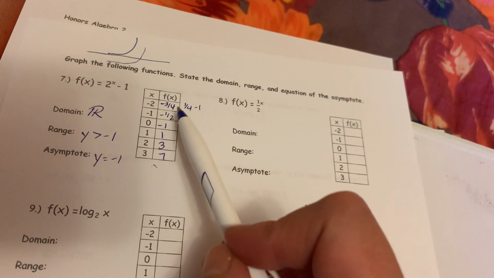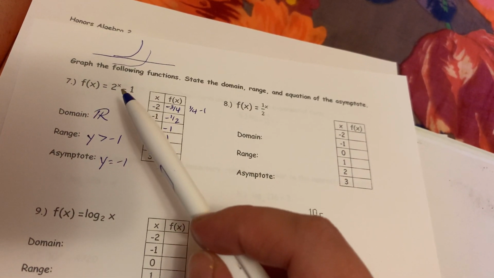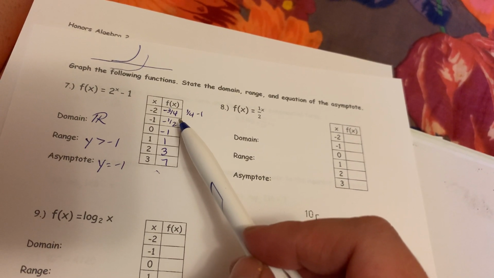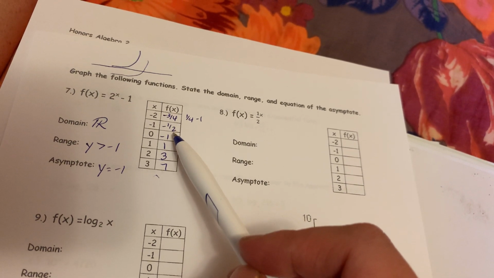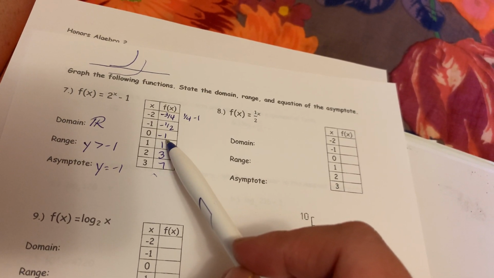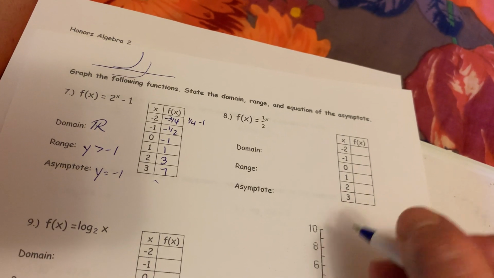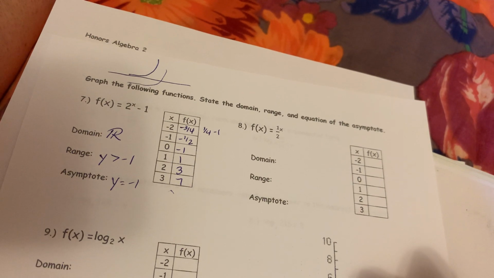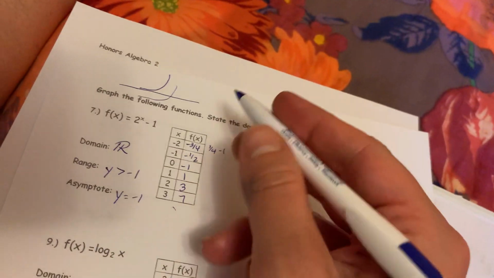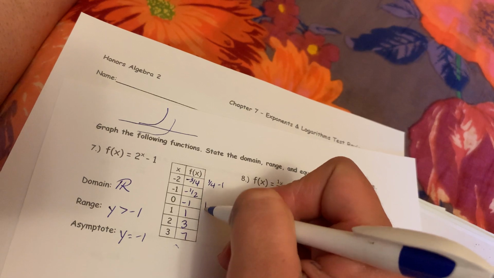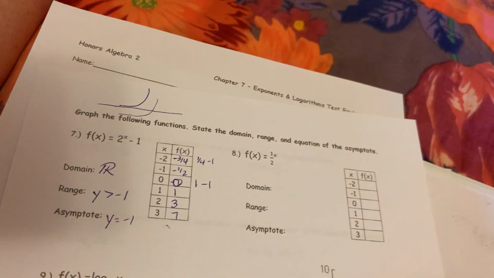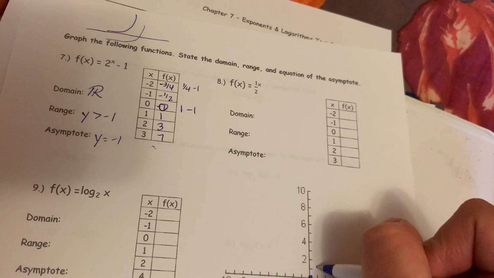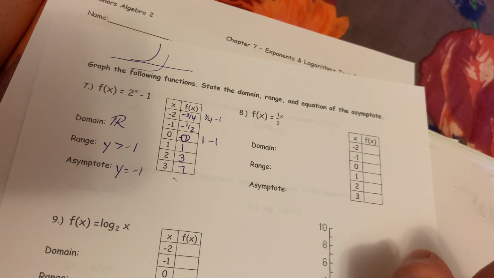I'm just looking at this. This doesn't seem right. Okay, so we put in -2. 1/4 minus 1 is 3/4. I put in -1, -1/2, I put in 0. Something doesn't seem right. 0, -1. Oh, it's because it's 1. Because when you put in 0, it's 1 minus 1, and you get 0. Sorry about that. Something was not clicking. Okay. 1 and 1. 2, 3.